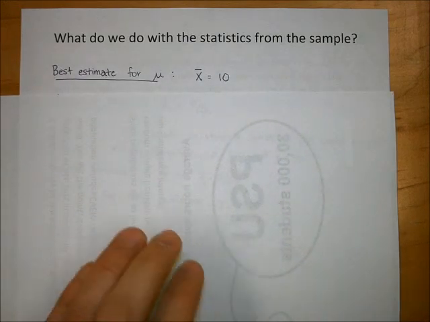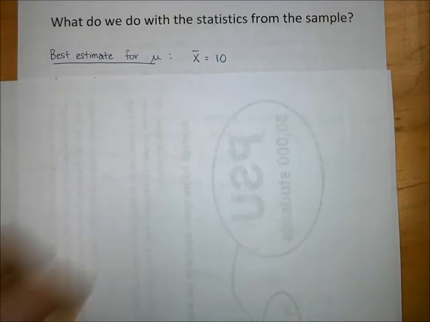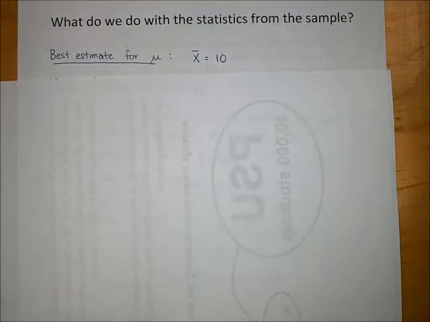We call x bar our best estimate for mu, the population mean. If you think about it, if you're trying to estimate the average of an entire population, the average of a sample from that population is a good place to start. So that's what we call our best estimate, 10.